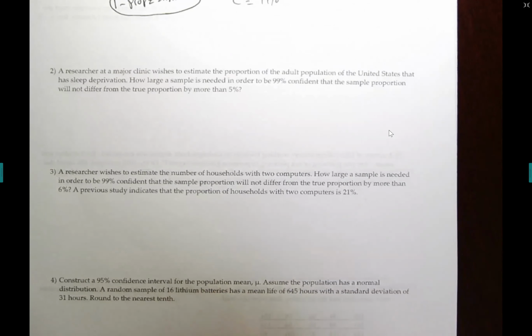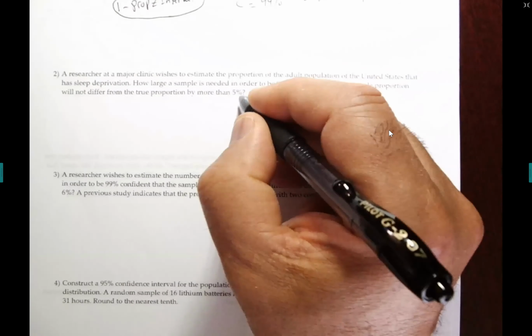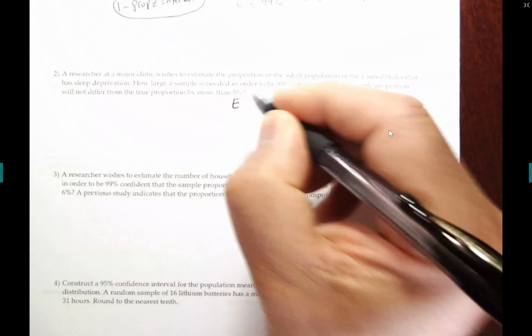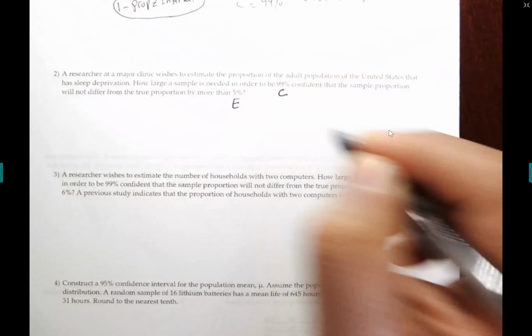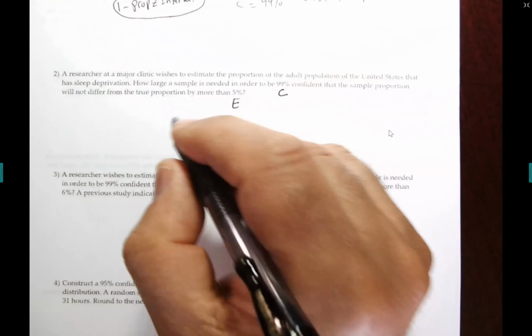Number 2. A researcher at a major clinic wishes to estimate the proportion of the adult population of the United States that has sleep deprivation. How large a sample is needed in order to be 99% confident that the sample proportion will not differ from the true proportion by more than 5%? We did this exercise yesterday. This is E, and this is C, and it's a sample size about the proportion.